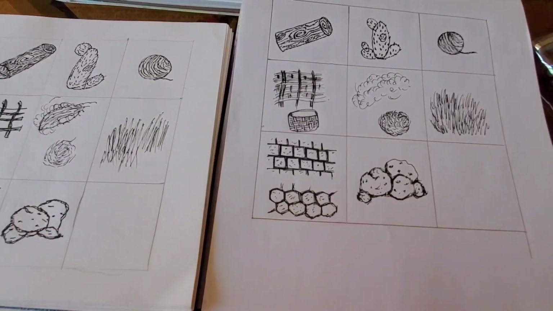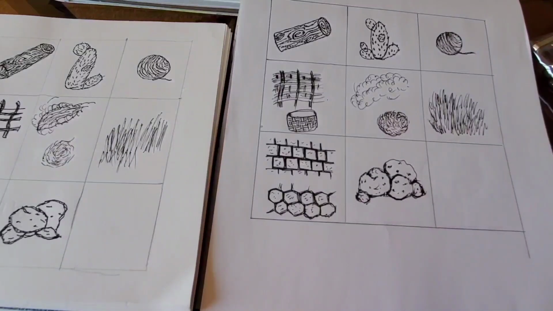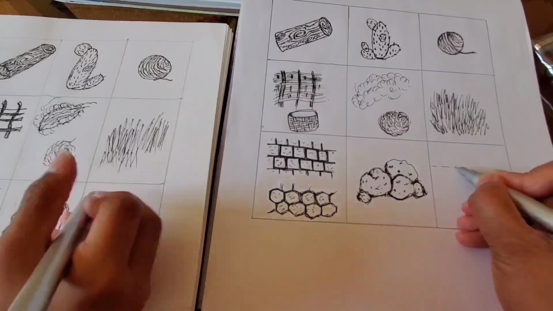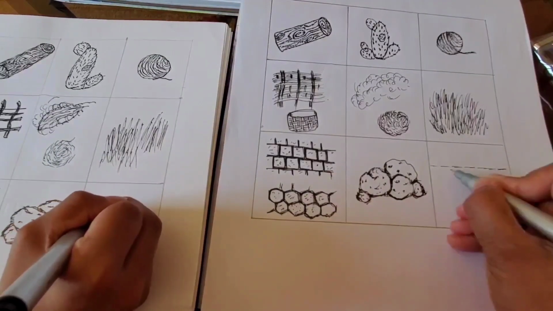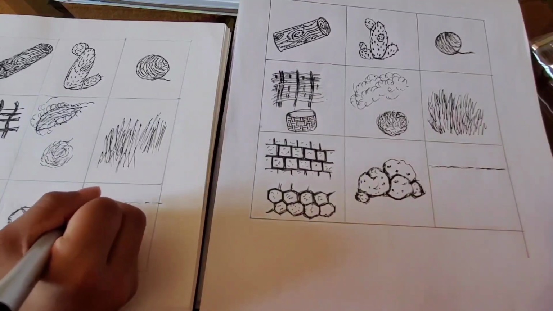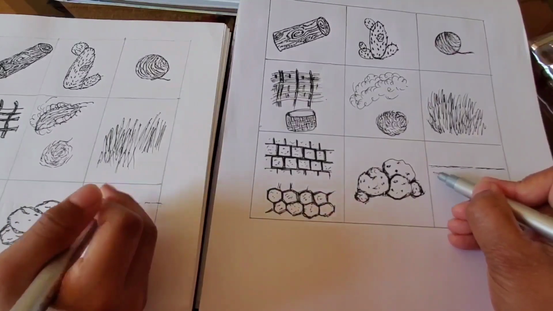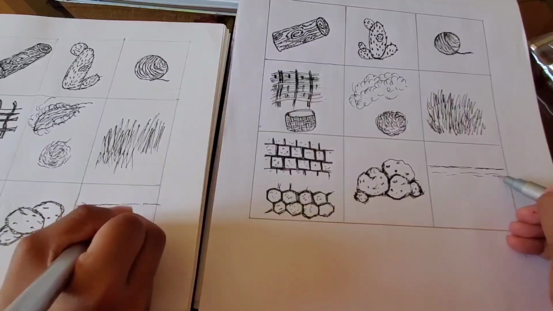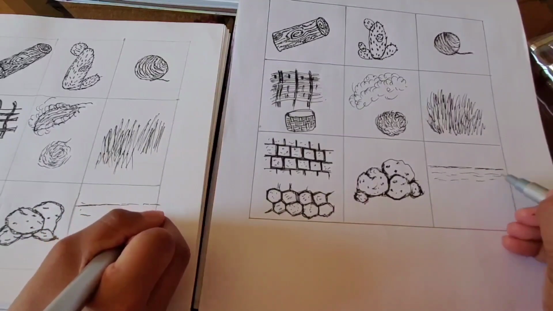Next one that we are going to make are waves on the sea. So first I'm just drawing kind of a horizon. I'm just making light dotted lines, or dashes actually, not dots. Then I'm making these slightly wavy lines.